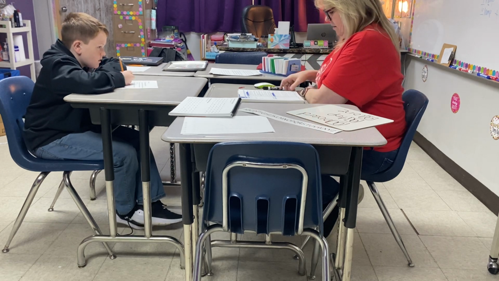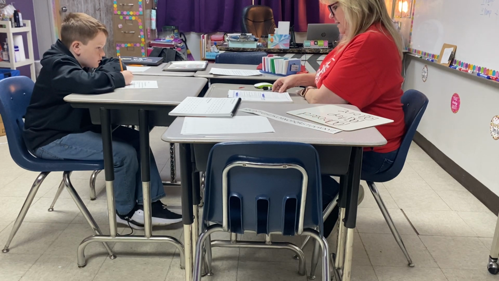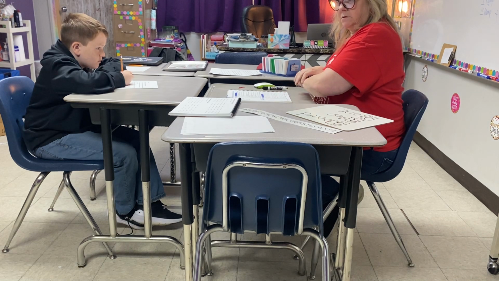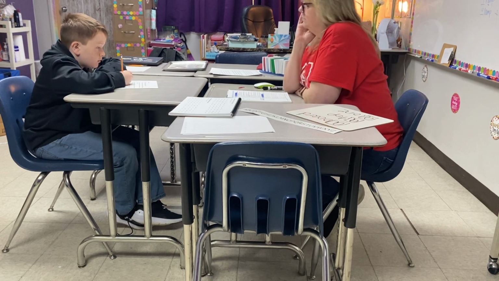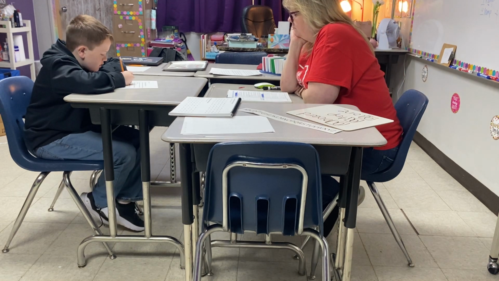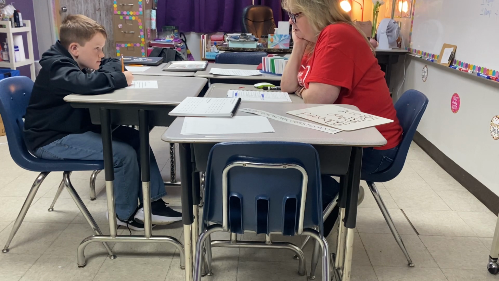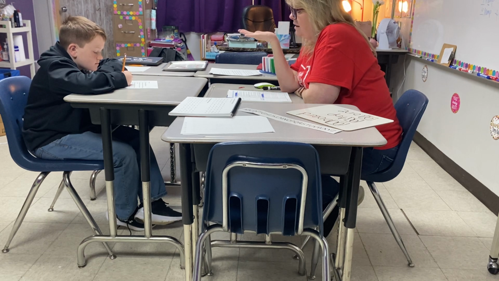All right, go ahead and look at number 6. Go ahead and circle instant word the. Underline digraph AI. Combination ER. Okay, so that's actually going to be a suffix because paint is a base word.